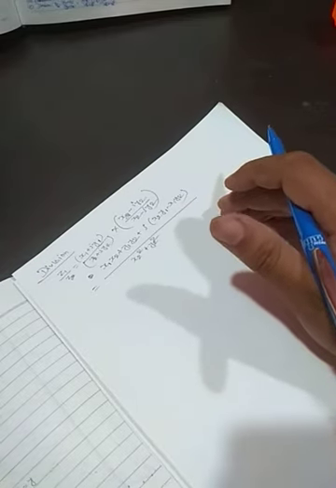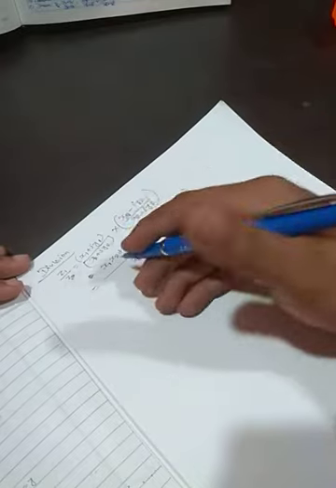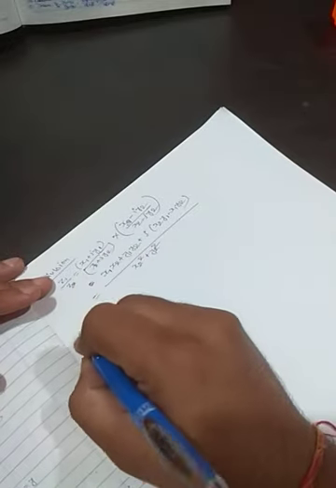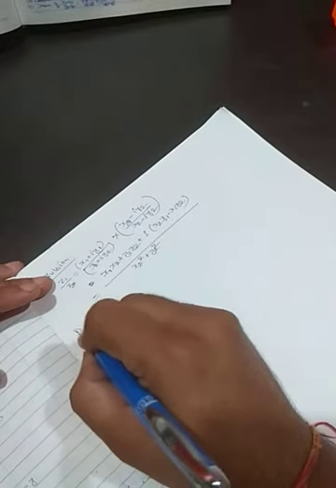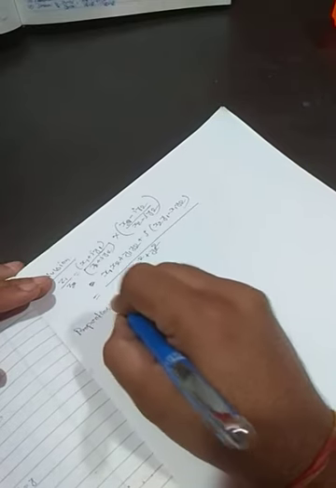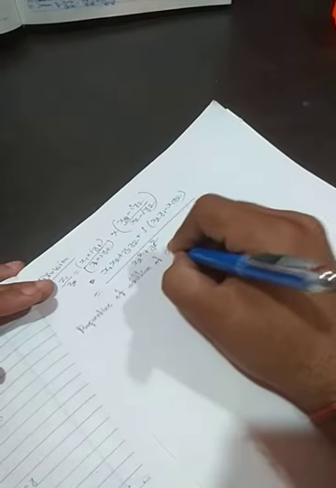Now come to the properties of addition of complex numbers. It means what laws complex numbers follow during addition. When we are going to add, which laws, which properties do they follow? Properties of addition of complex numbers.